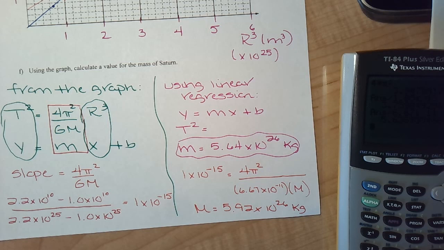So the mass equals 5. I wrote that wrong on my sheet. 64 times 10 to the 26th kilograms. And I'll circle that. So we were off a little bit using our graph. Again, my point is that either one of these is correct, but you have to tell somebody how you're getting the answer. I'm using my graph and then everything is a little bit subjective, or I'm using linear regression and I get that.